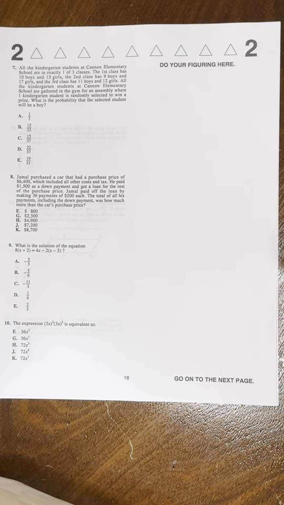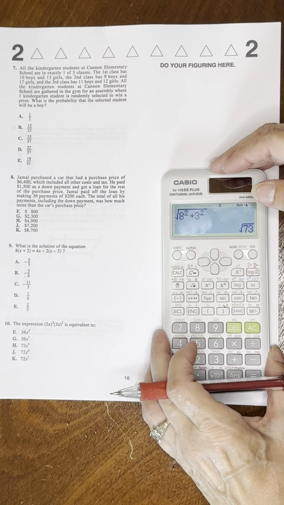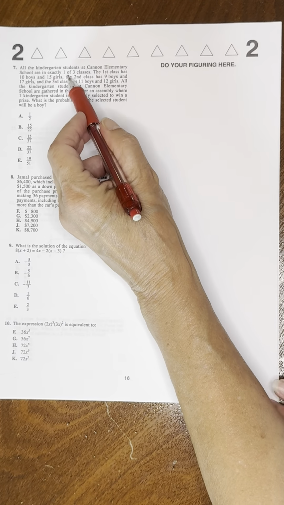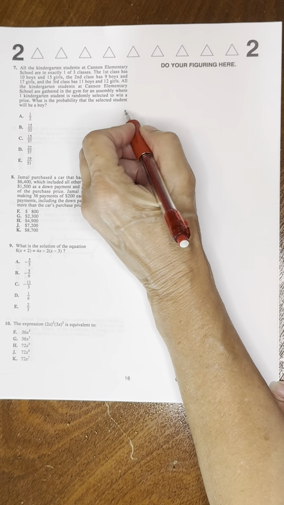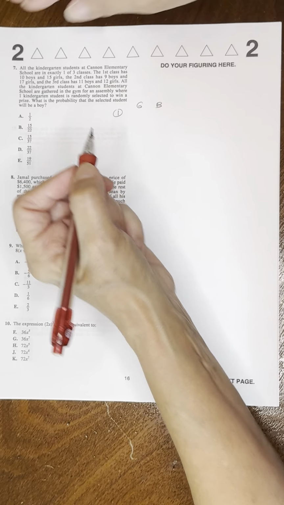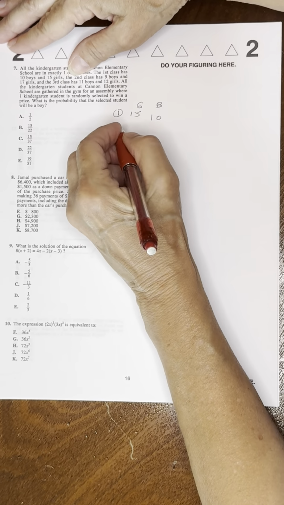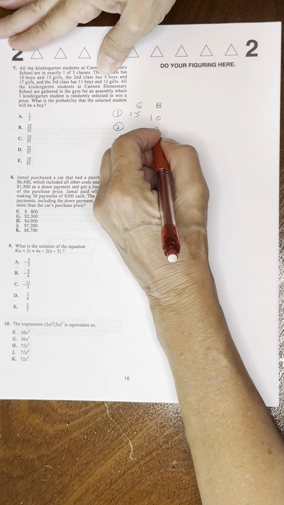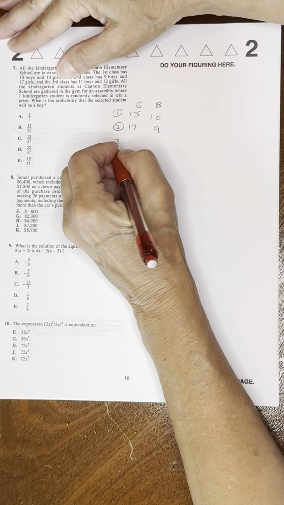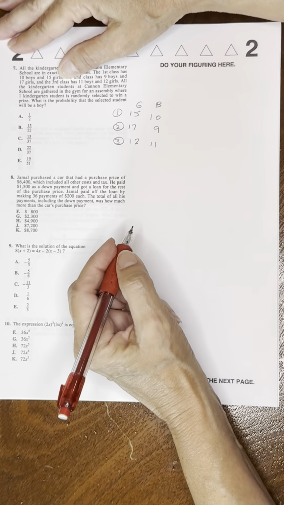Number 7, lots of writing. I say write as you read. All the kindergarten students at Kennan Elementary School are in exactly one of 3 classes. The first class, okay, we're going to have girls and boys. The first class has 10 boys, 15 girls. Class 2, 9 boys, 17 girls. The third class, 11 boys, 12 girls.